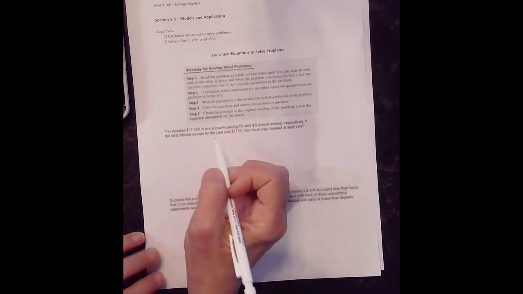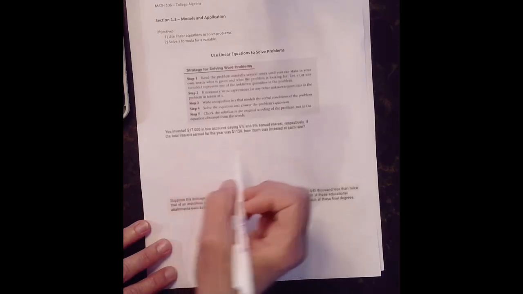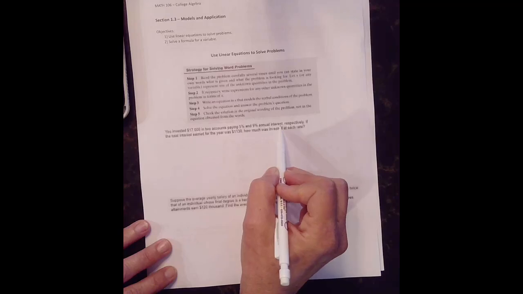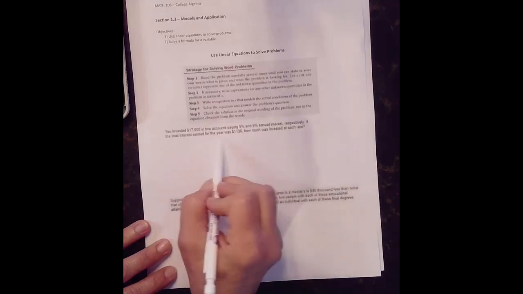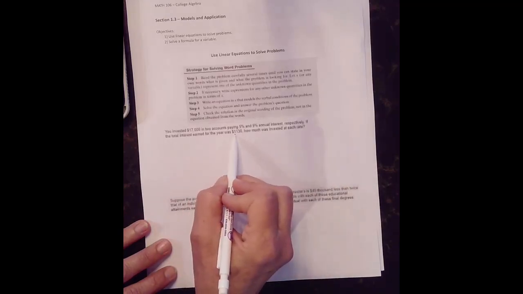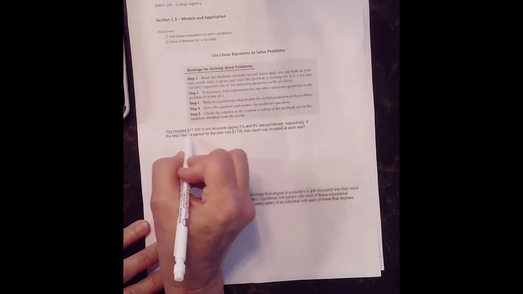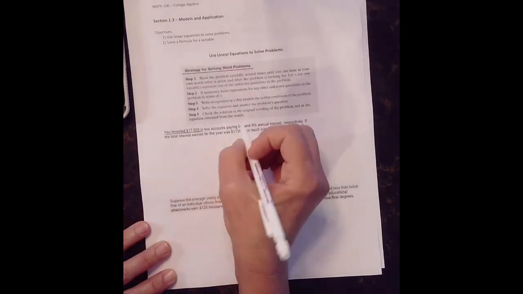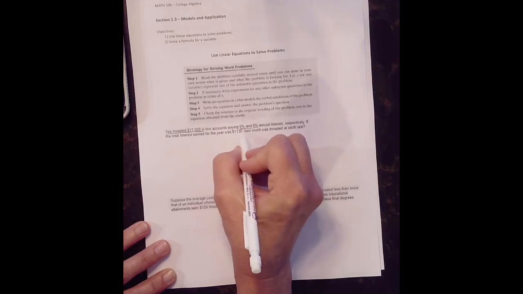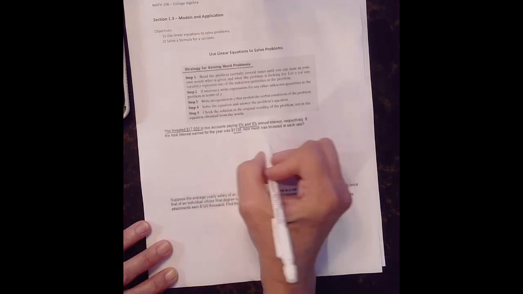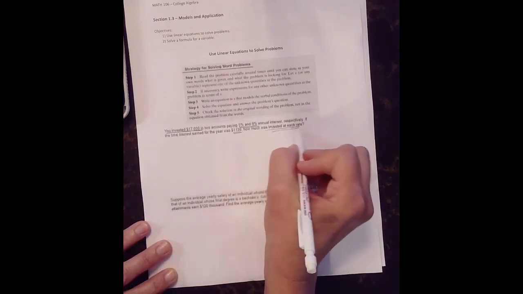So it says you invested $17,000 into 2 accounts, paying 5% and 9% annual interest, respectively. If the total interest earned was $1,130, how much was invested in each rate? Now, in your equation, you're going to invest $17,000. Both of those accounts are going to be 5% and 9%, and then you're going to have an interest of $1,130. Your question is asking how much you are going to invest in each rate.